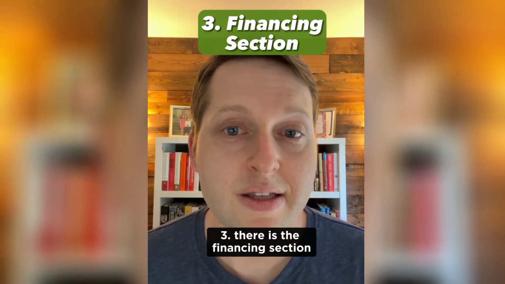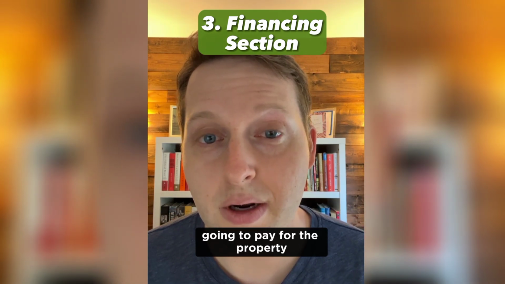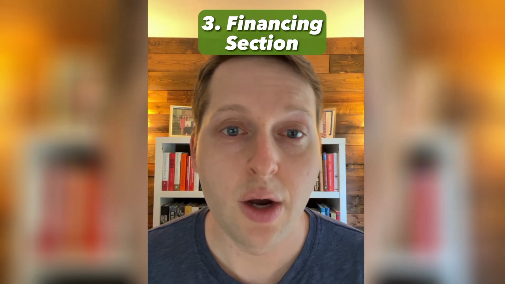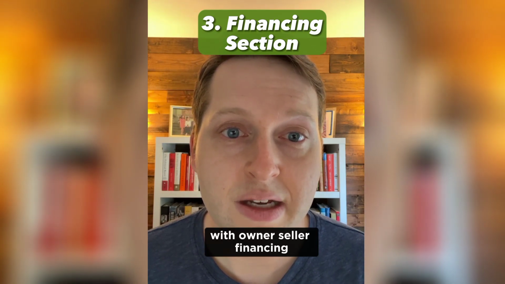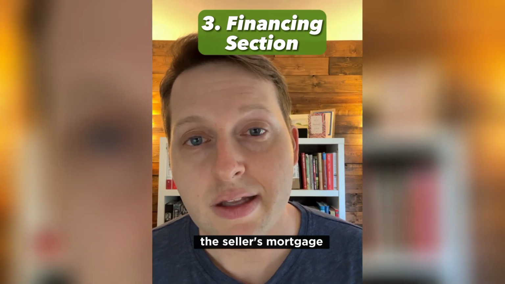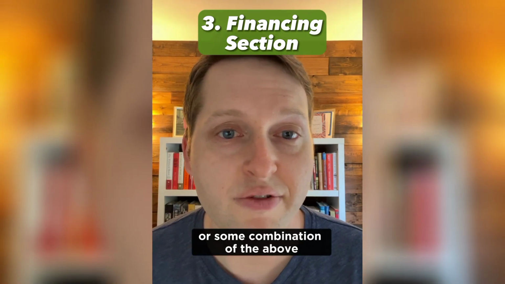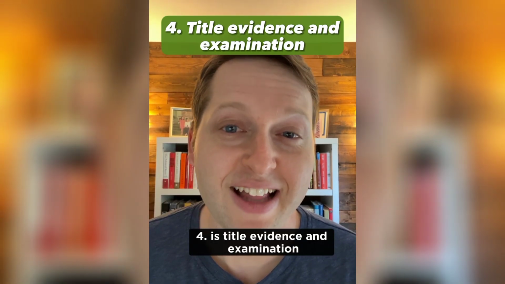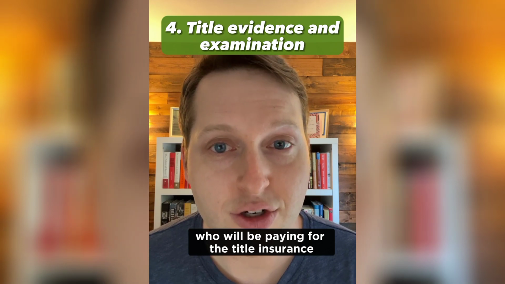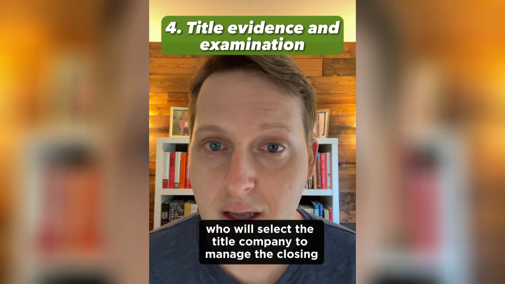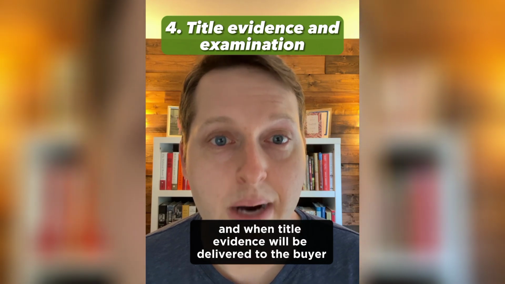3, there is the financing section, which details how the buyer is going to pay for the property. Are they paying for it all cash, with third-party financing like a bank, with owner or seller financing, or are they assuming the seller's mortgage if they have one on the land, or some combination of the above? 4 is title evidence and examination, which defines who will be paying for the title insurance and therefore who will select the title company to manage the closing, and when title evidence will be delivered to the buyer.